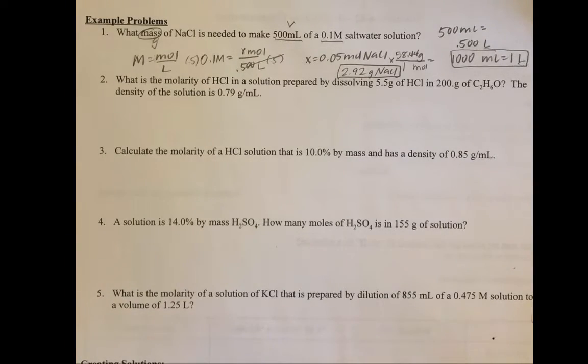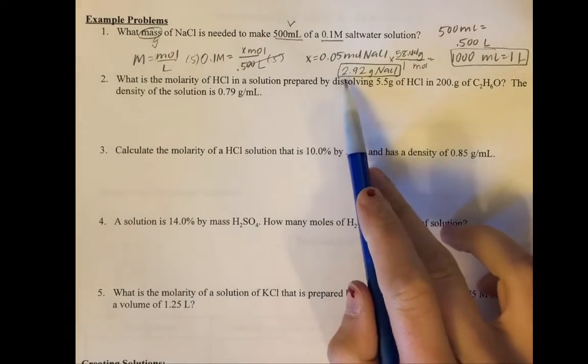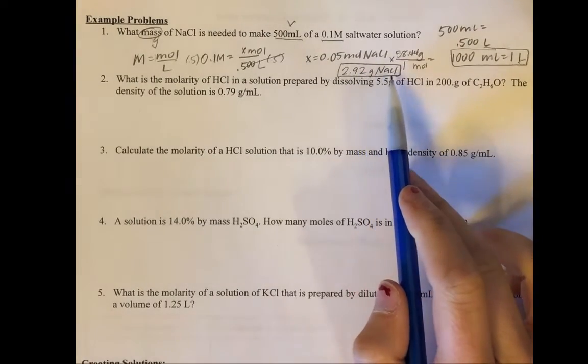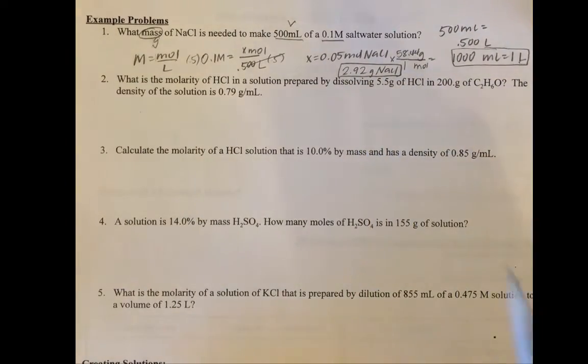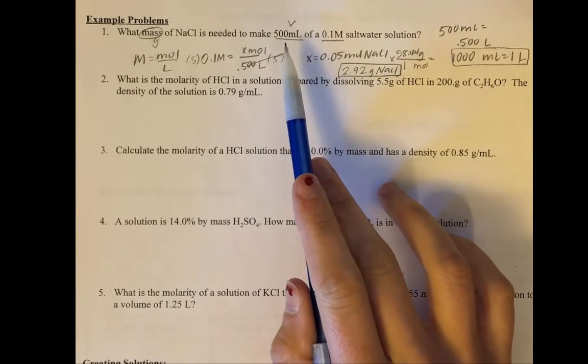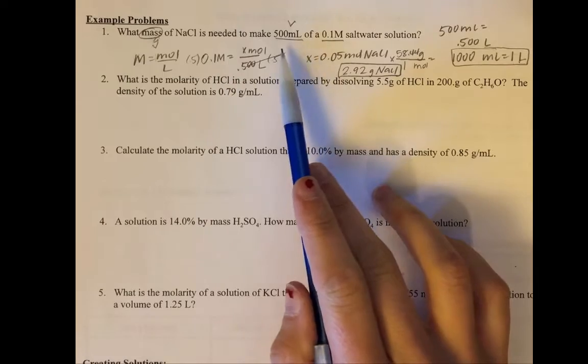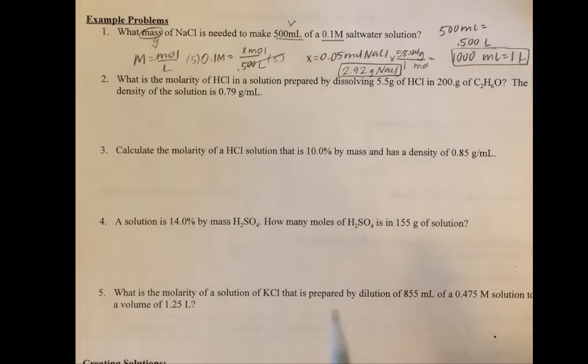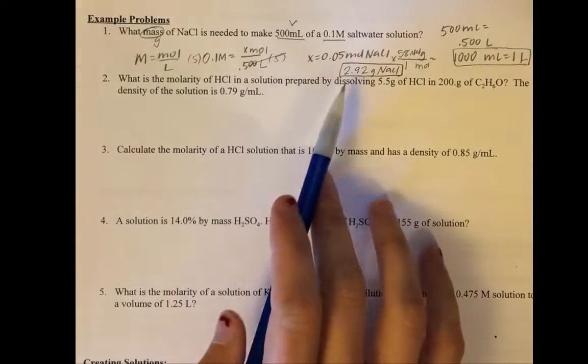So if we wanted to make this solution, we would dissolve 2.92 grams of NaCl in enough water to make 500 milliliters of solution. We're not going to add it to 500 milliliters of water. We're going to add it to enough water to make 500 milliliters total. So that's the first question.